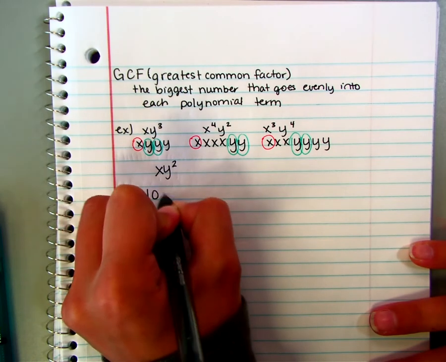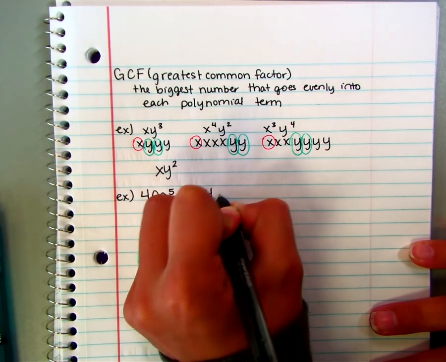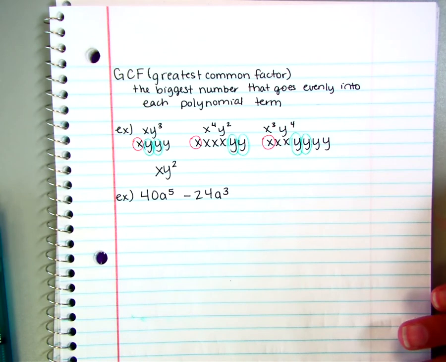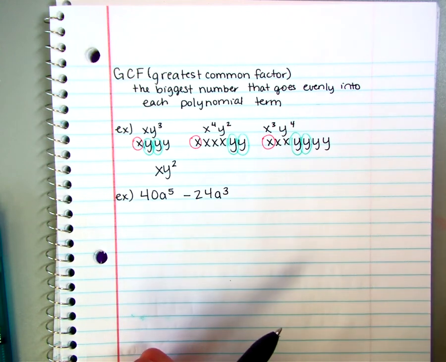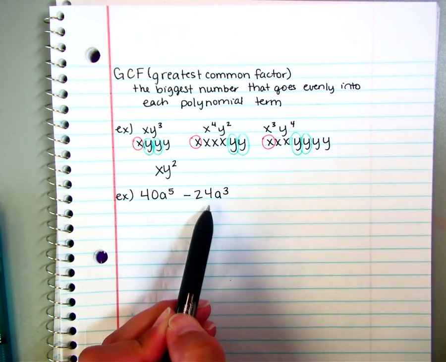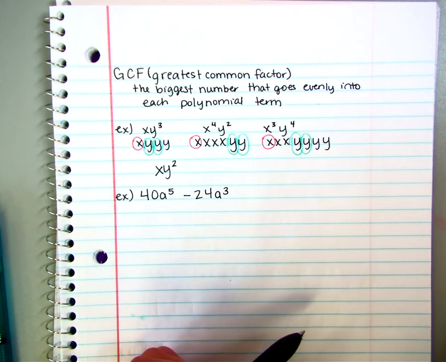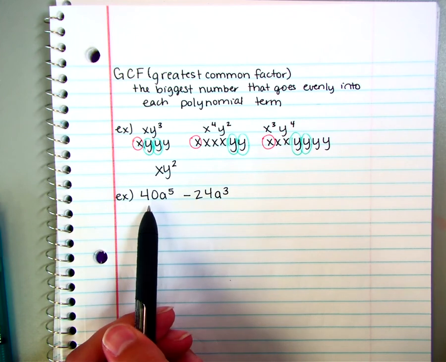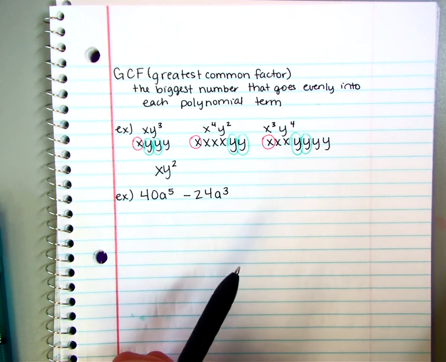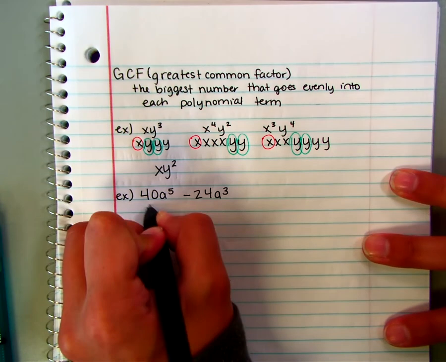Next example, if you have 40a to the 5th minus 24a to the 3rd, we need the biggest number that can go into 40 and 24. If you need to, off to the side, you can list out all of your factors. We know that 1 goes into both, but there's probably something bigger. Well, 2 goes into both, but there's probably something bigger. 3, nope, not both. 4 goes into both. 5, nope. 6, nope. 7, nope. 8, yeah, that goes in. And I think that's the biggest one. So we're going to take out an 8.